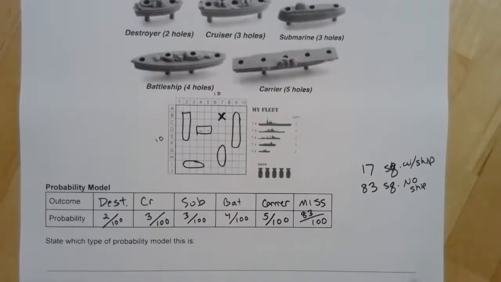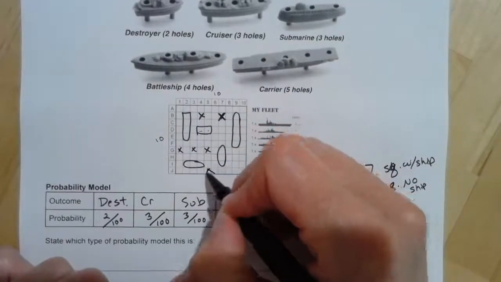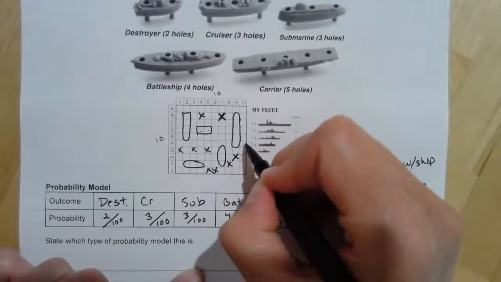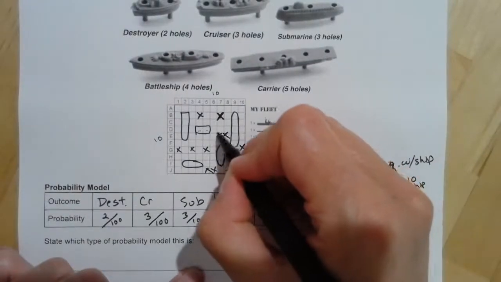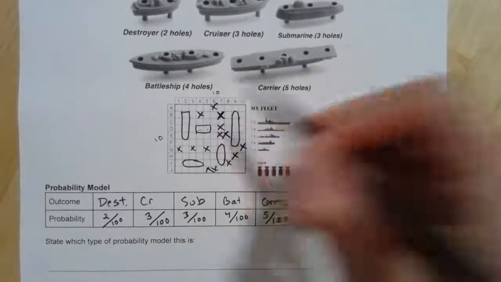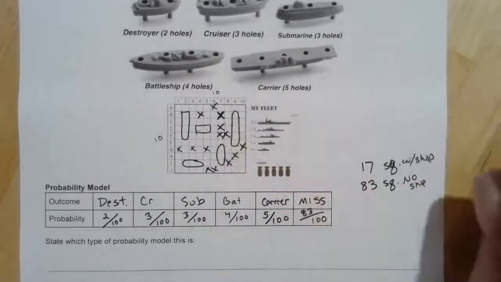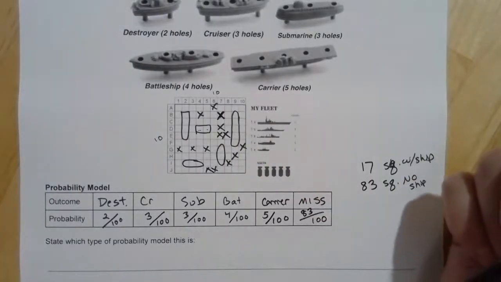So I have a slightly greater chance of getting it my next time. Let's say I'm super unlucky and I end up missing over and over again. I just can't hit a boat for my life. Actually, the probability of getting a boat my next time is increased because I've already eliminated a lot of squares where they aren't located, right?